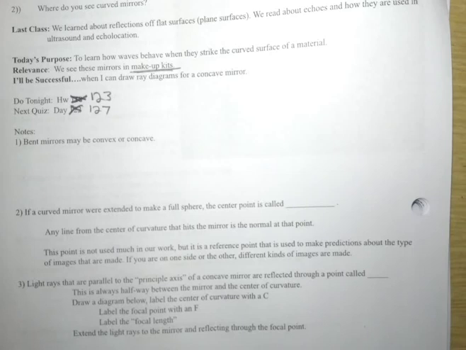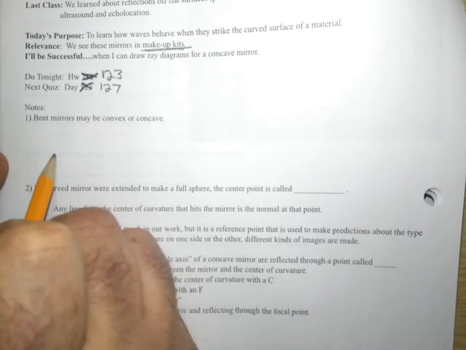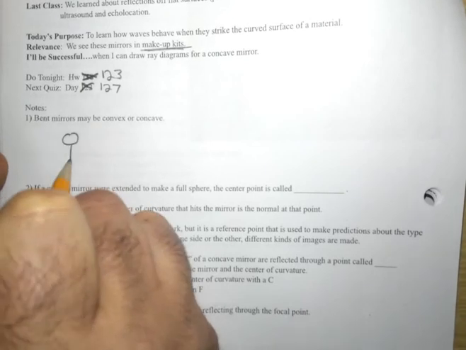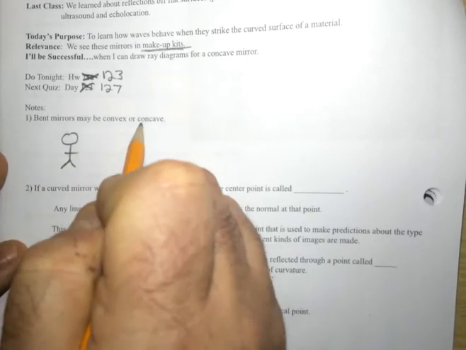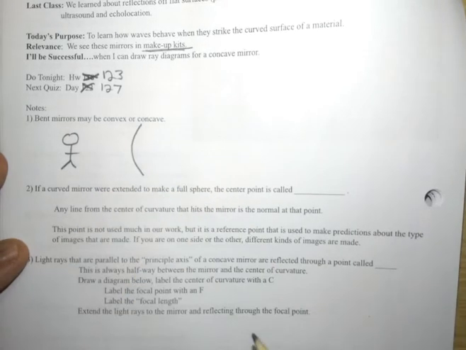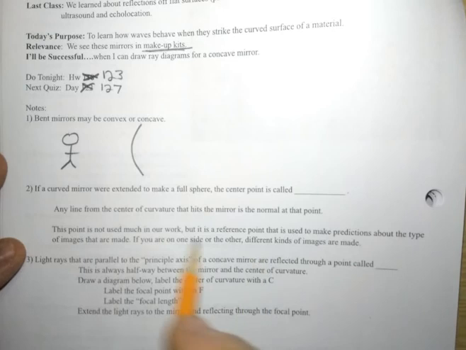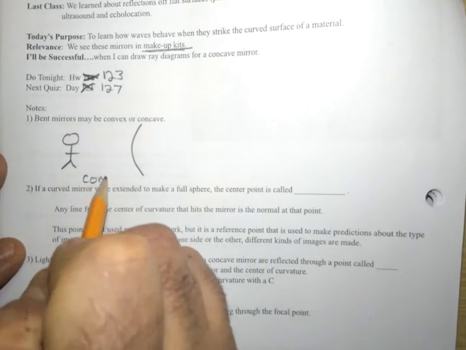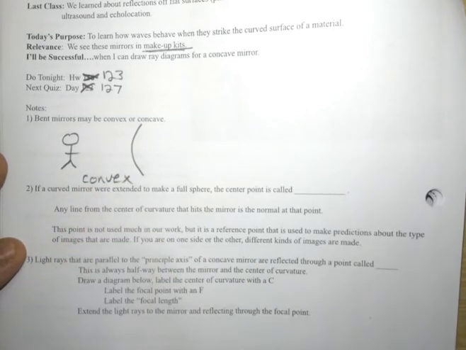Day 123. Curved mirrors may be concave or convex. Here's a picture of a convex mirror. You're standing there and the middle of the mirror bows out towards you. This is called a convex mirror. It will make you look smaller.